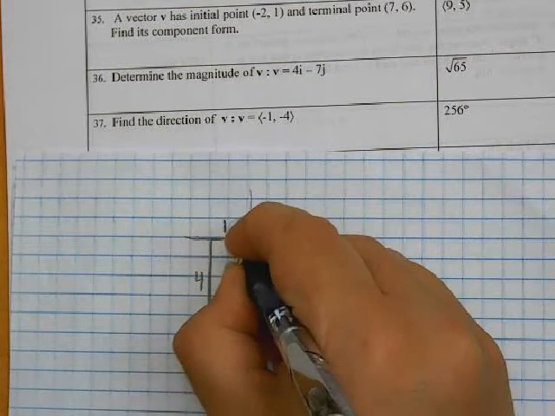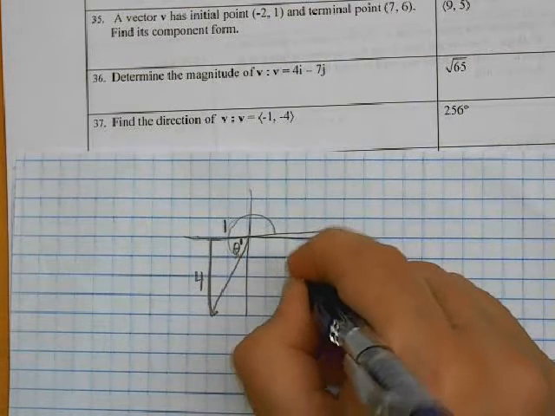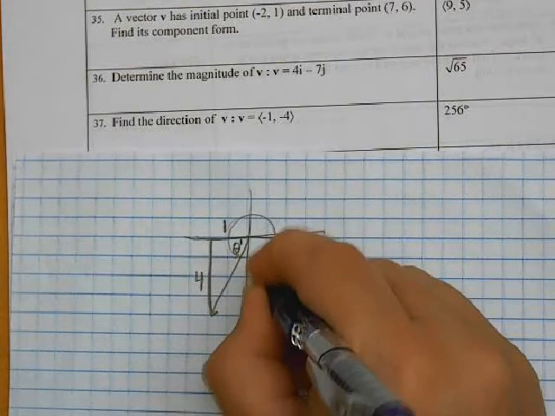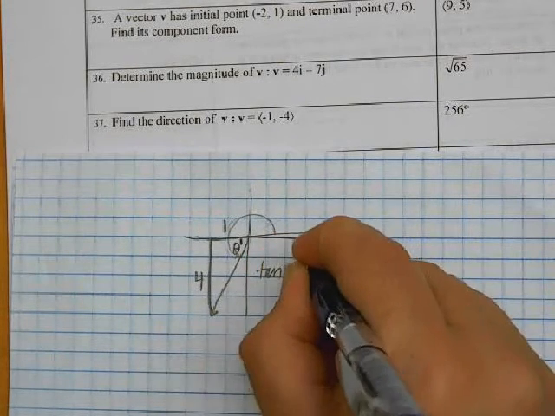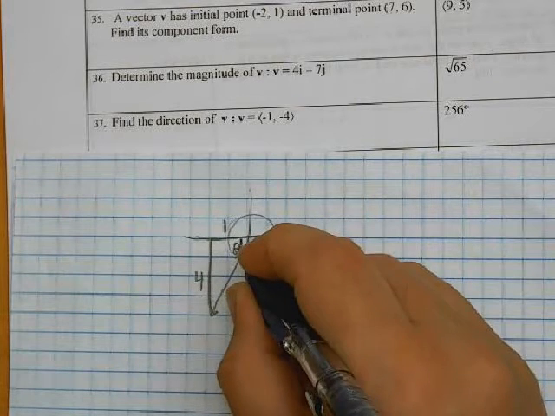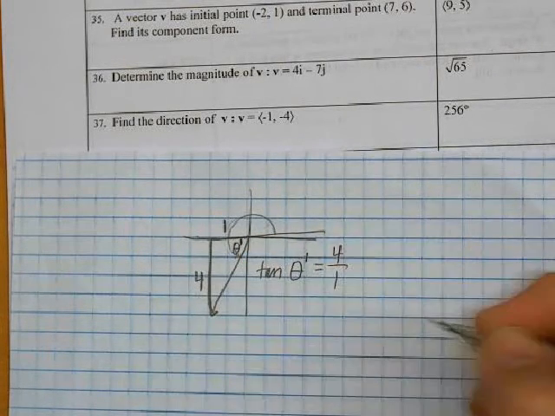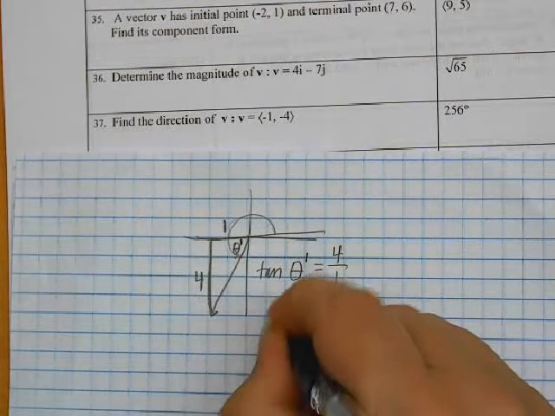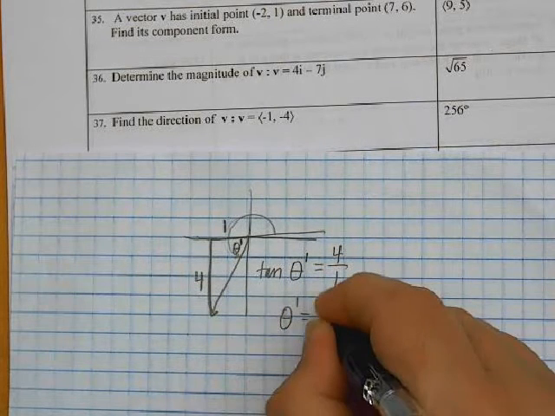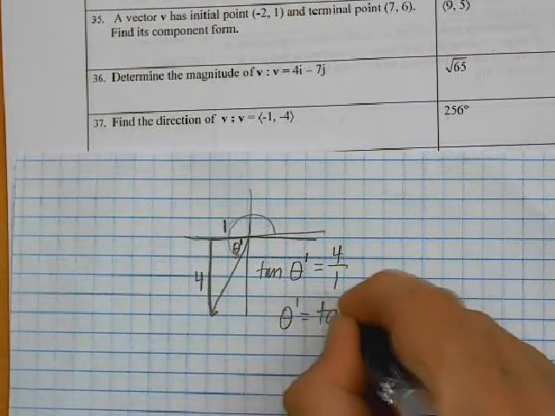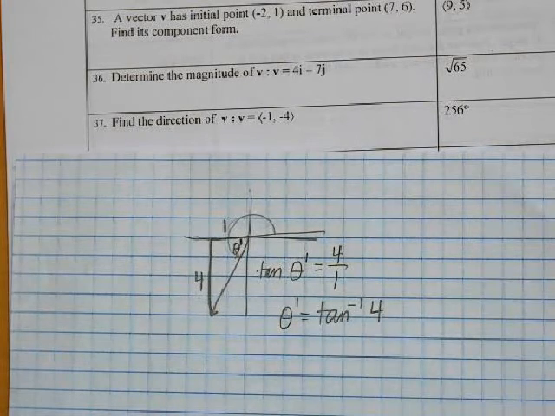So let's say I want to find that reference angle. So I know that the tangent of the reference angle is equal to opposite over adjacent. So my reference angle is going to be equal to the arctangent of 4.